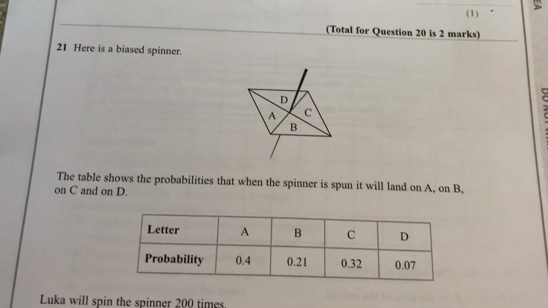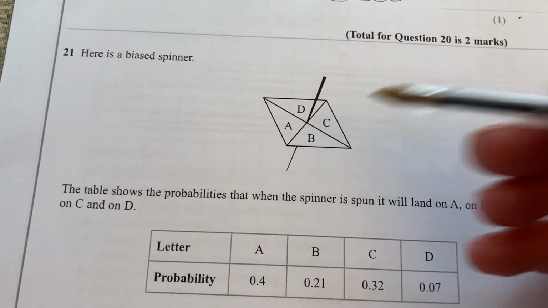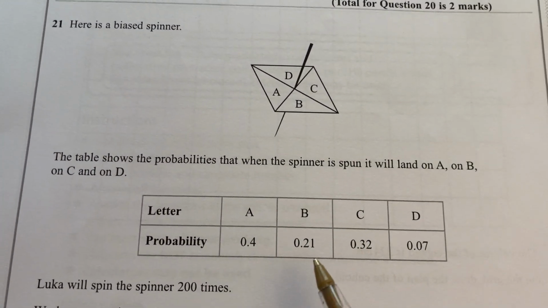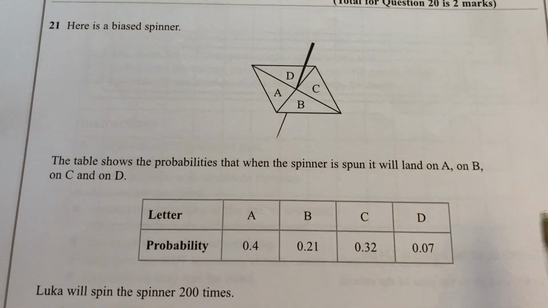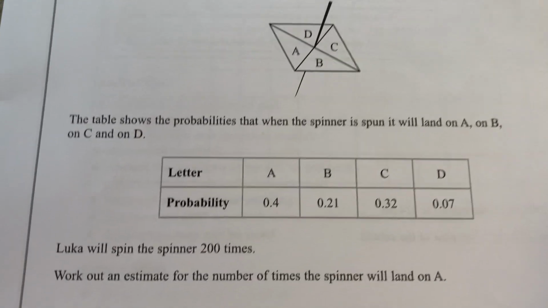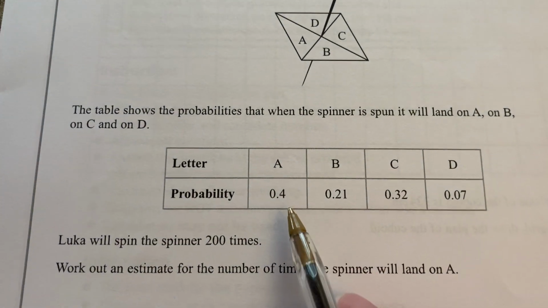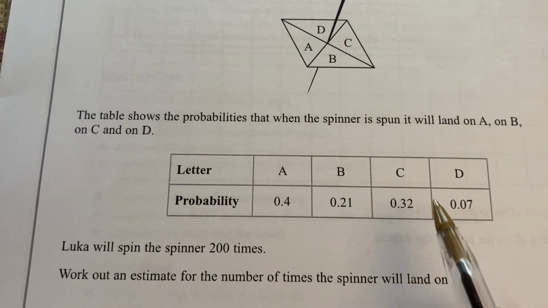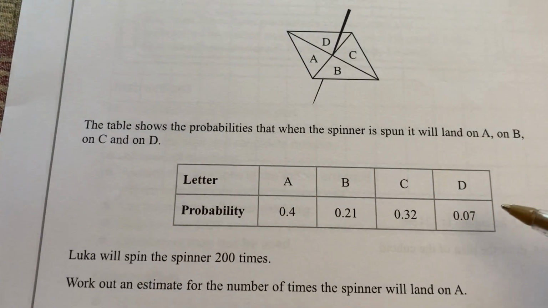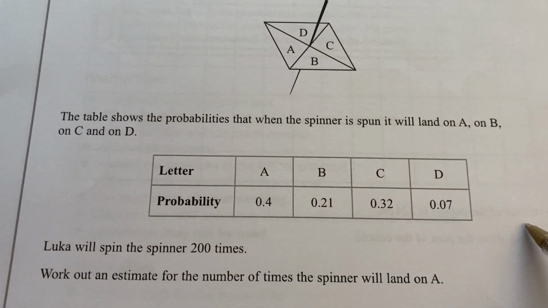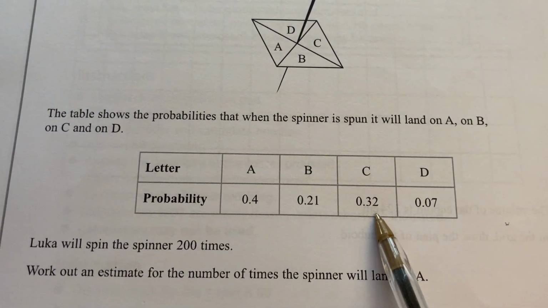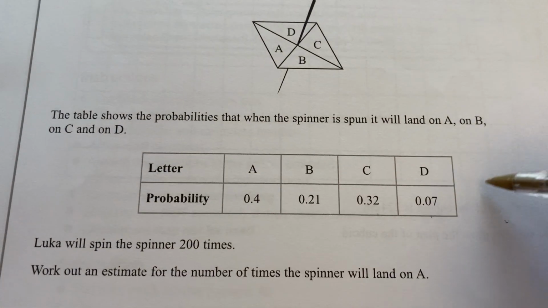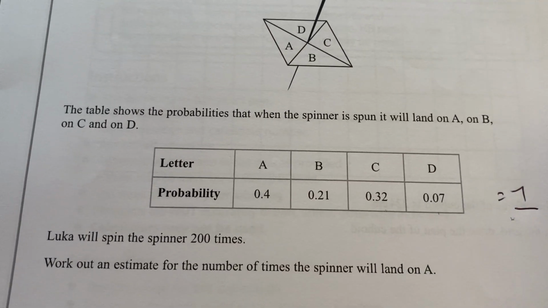Here is a bias spinner. We have A, B, C, D on it. And the table shows the probabilities that when the spinner is spun, it will land on those 4. So it's not exactly a fair spinner. We've got A coming up 0.4 times, B 0.21, C 0.32, and D 0.07. They should all add up to 1. I can see 0.4 plus 0.32 would be 0.72, 0.93. Yes, it does all sum to 1, as we should know with probability.